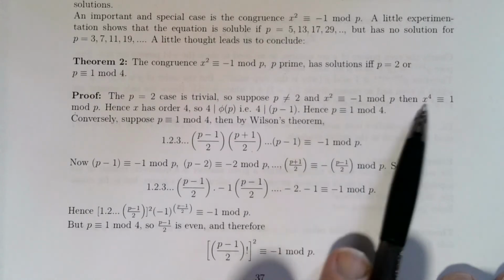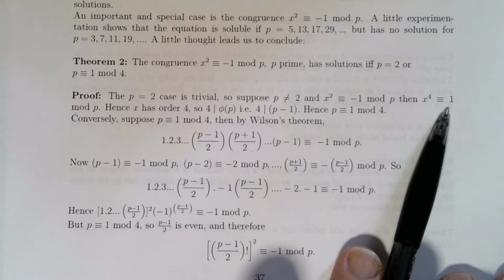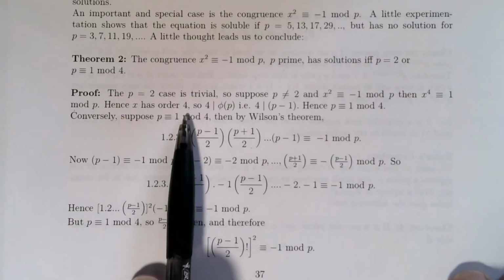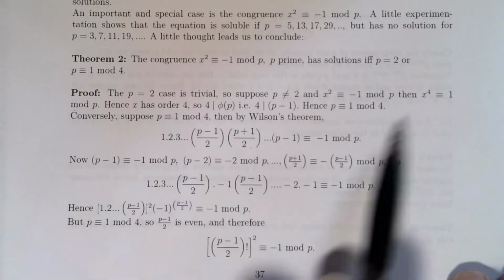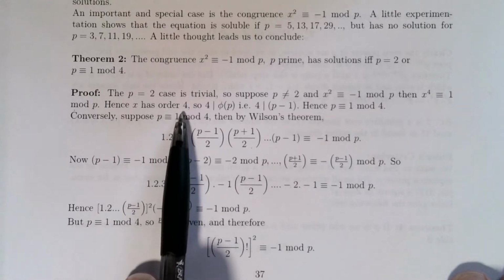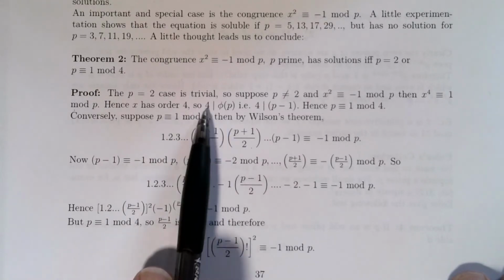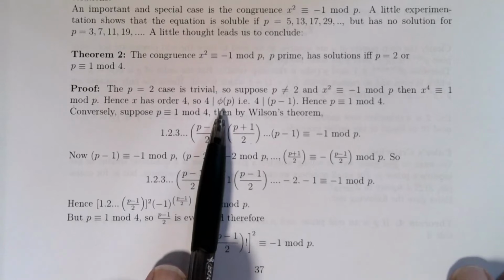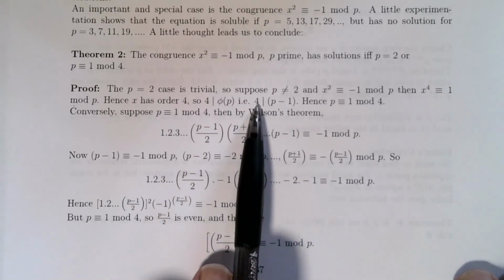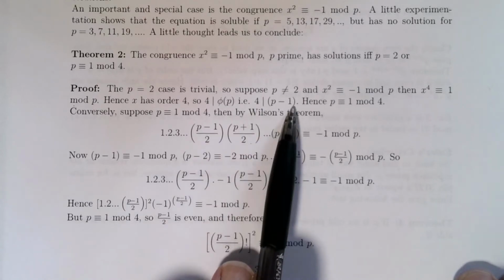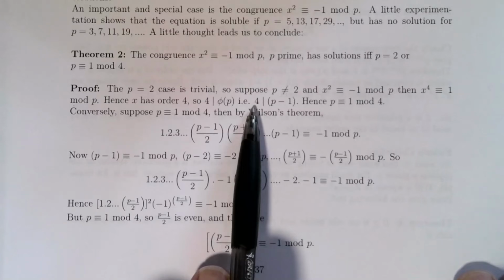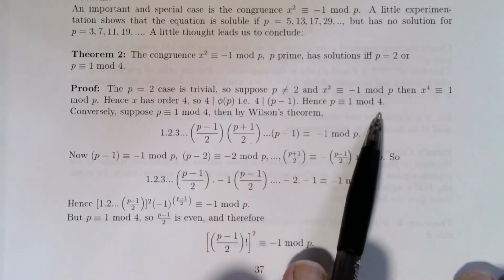I get x to the 4th is 1 mod p, and that means this x has order 4. Can't have order 2, but when you raise it to the fourth power you get 1, so that means x has order 4, and that means 4 divides phi of p, as we've seen before. This divides the order of the group, but phi of p is p minus 1, so that means p minus 1 is some multiple of 4, that is, p is congruent to 1 mod 4.